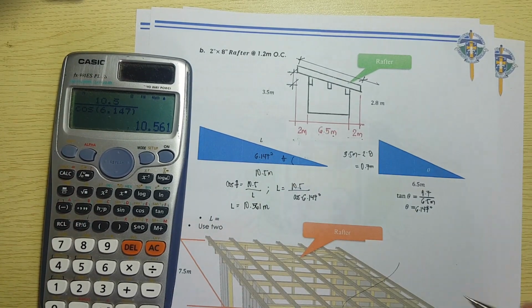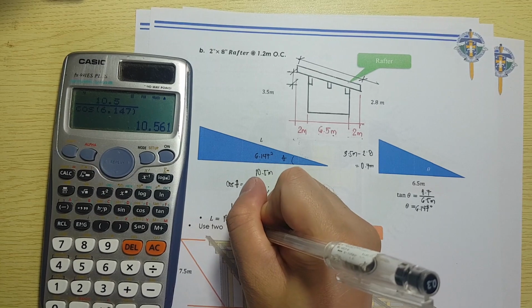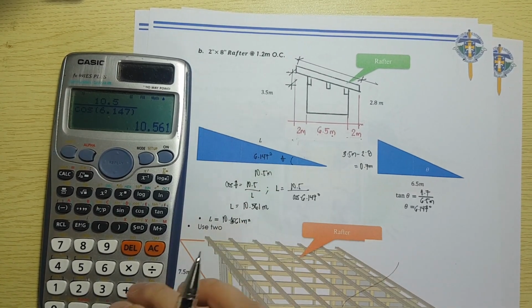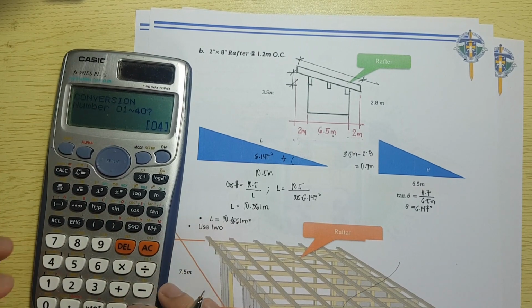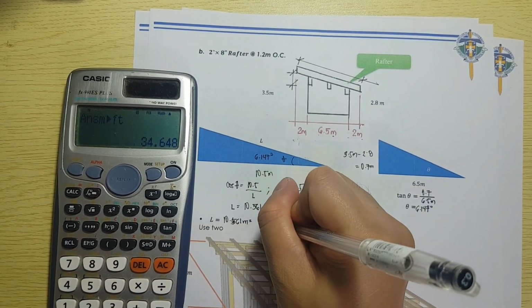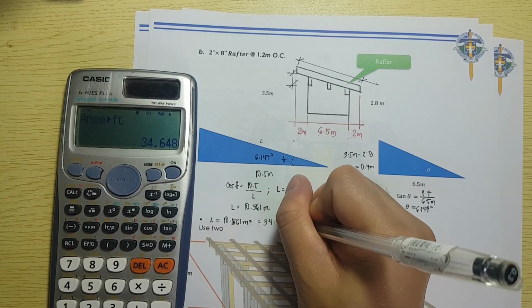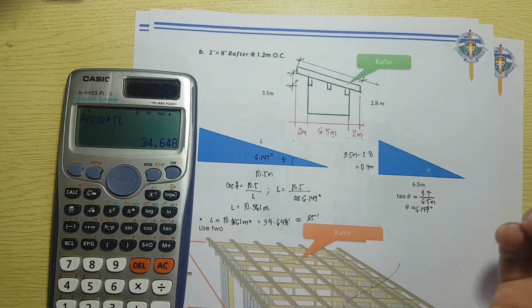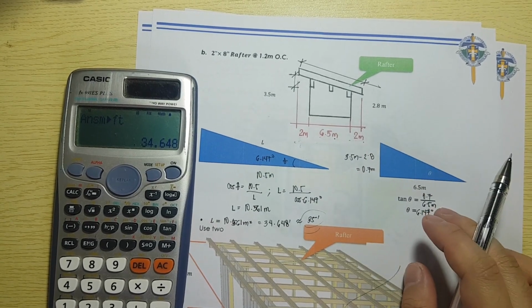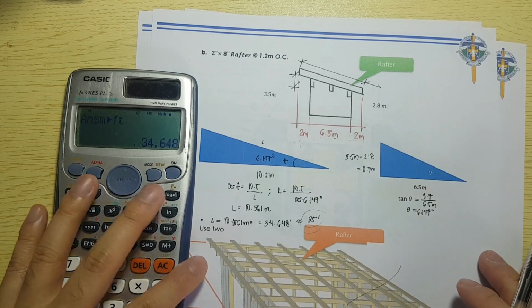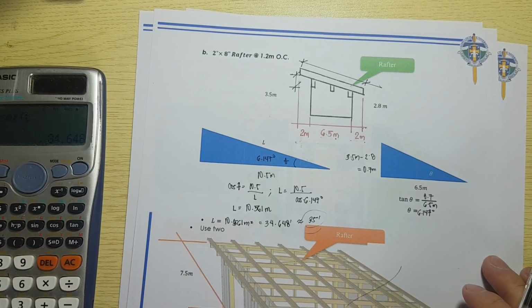So 10.561 meters is equivalent to how many feet? That is equivalent to 34.648 feet, rounded up to 35 feet. So that would be the length of our rafter. Now the question is, how many rafters?